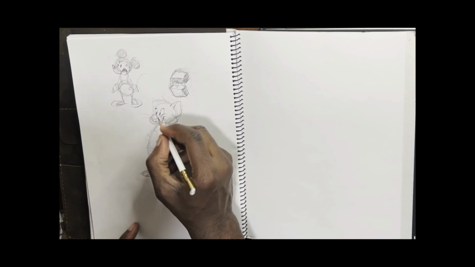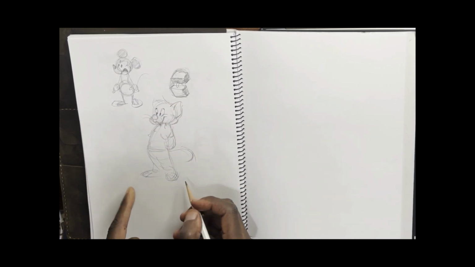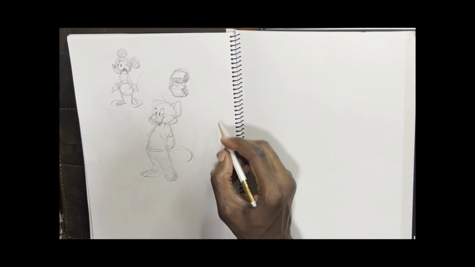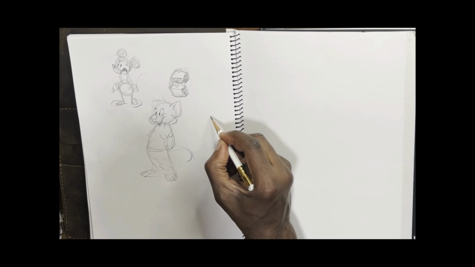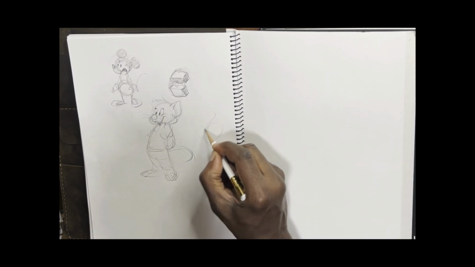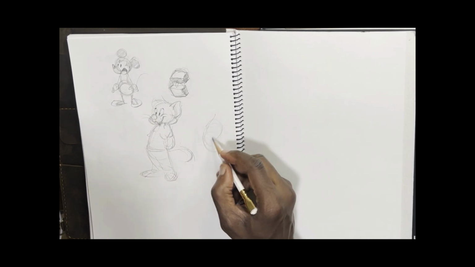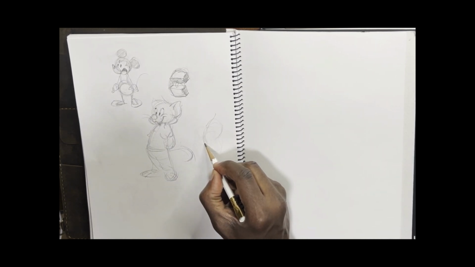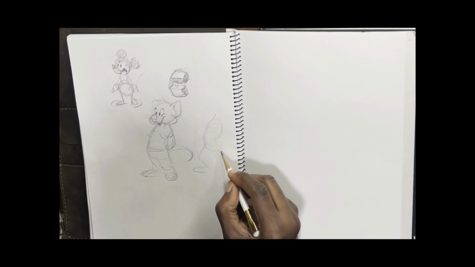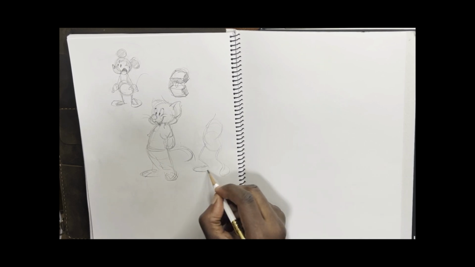One of the things they would do is, instead of always having them stand straight up like that, I'll do another one right next to it. Instead of having them stand like that all the time, they'll have them standing in this kind of semi-crouching position.